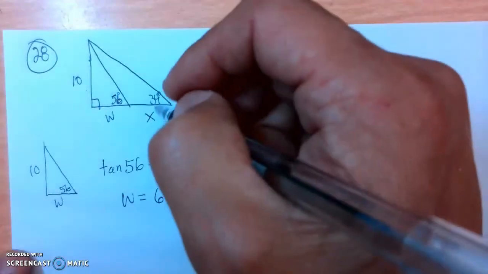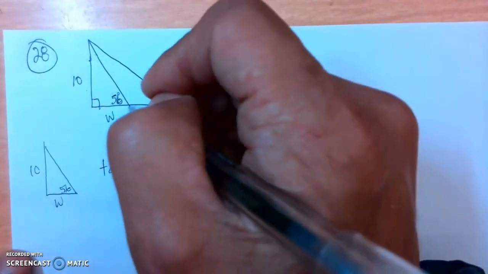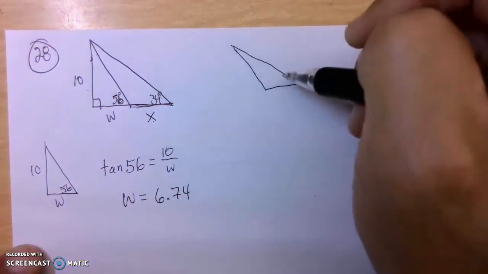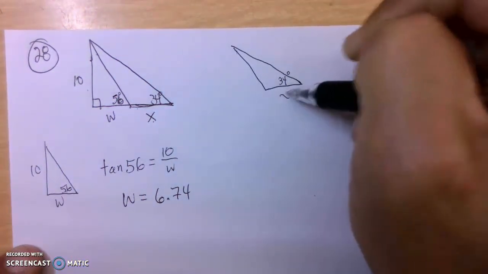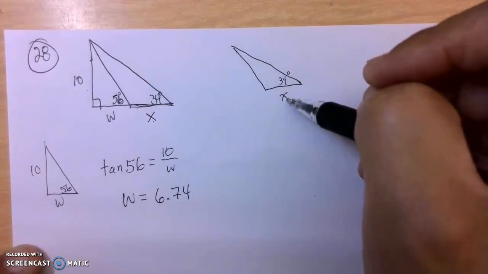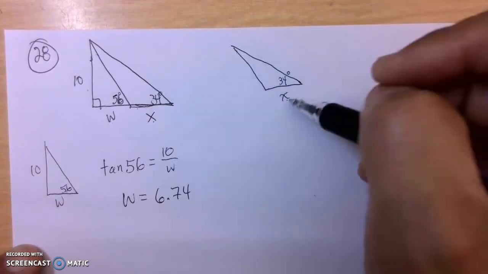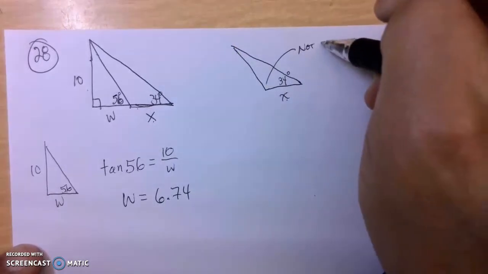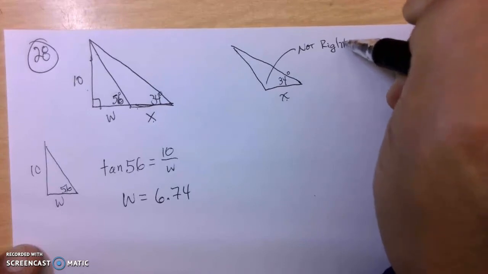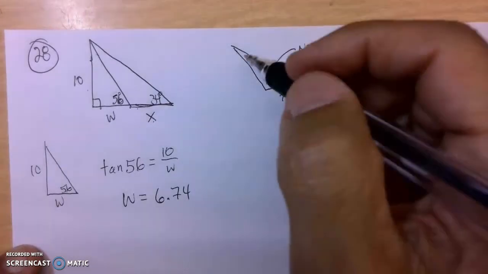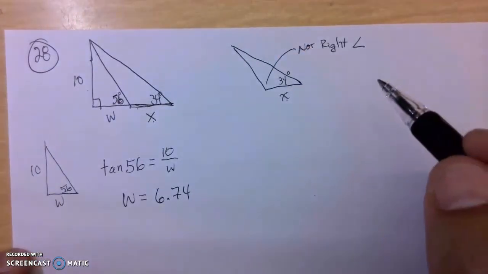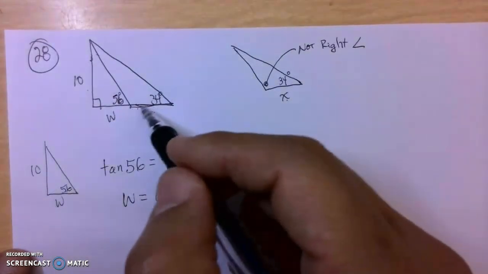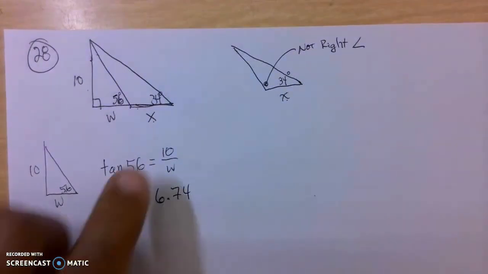Now, for X here, X is here to here. You cannot use this triangle where the 34 is. One, because you've got an unknown side X, but there's no other side to this triangle. Two, this is not a right angle. And if it's not a right angle, then you can't use sine, cosine, and tangent, because that implies with the trig you need a right triangle. So how am I going to figure out this side length X?